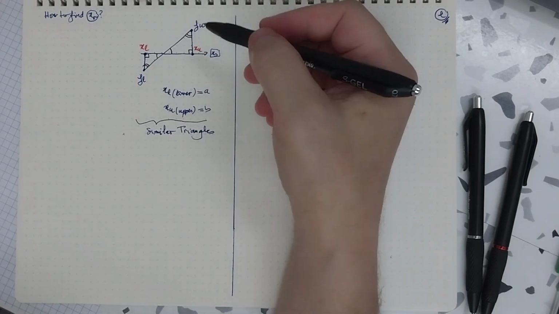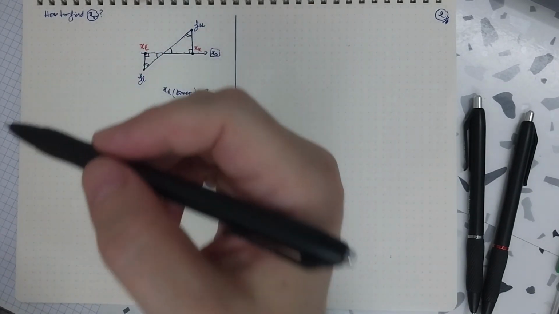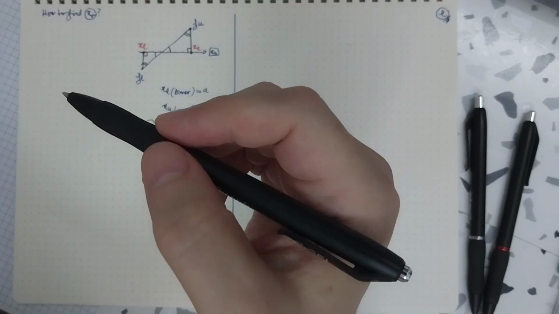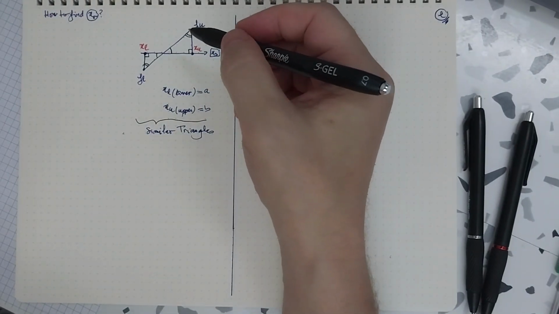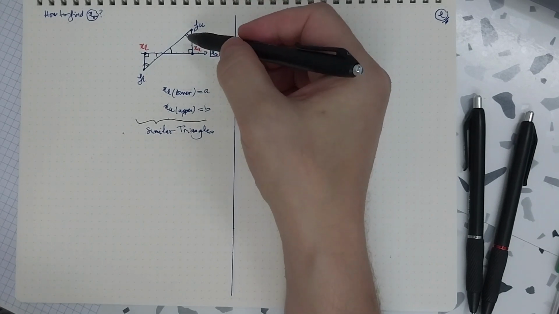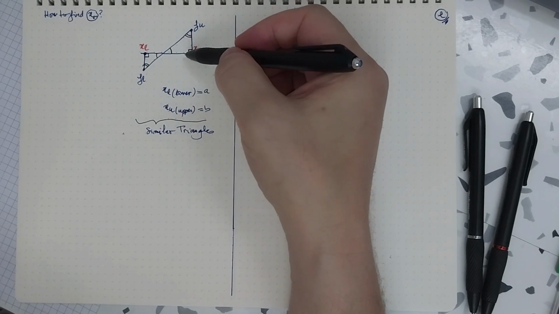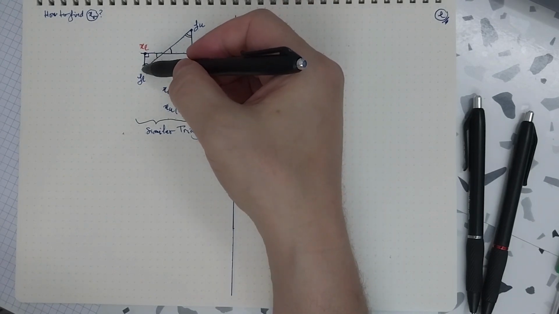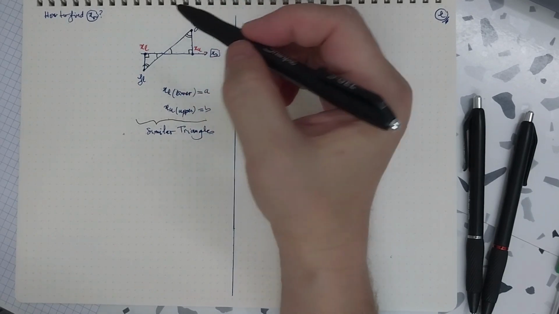And when you have two similar triangles, there is a well-known property that tells us if you divide one side from one triangle over the corresponding side of the other triangle, you obtain the same ratio, whatever the side you choose.